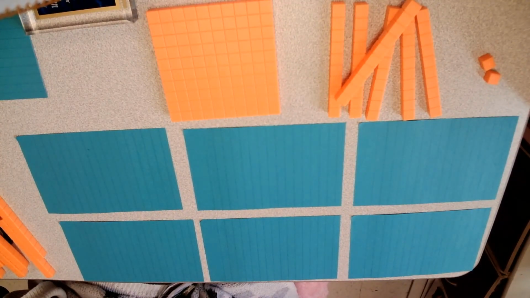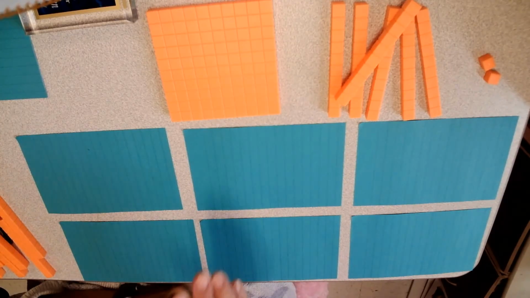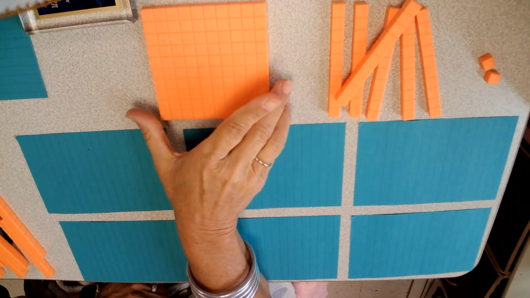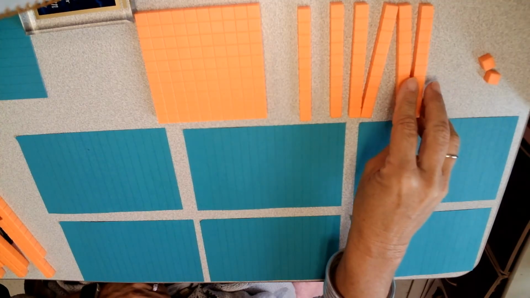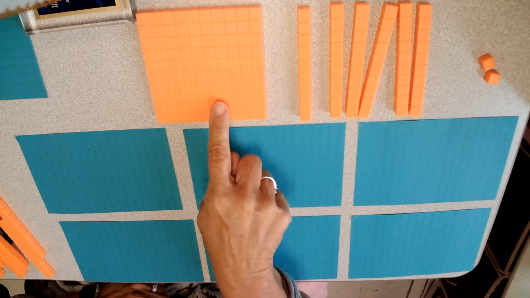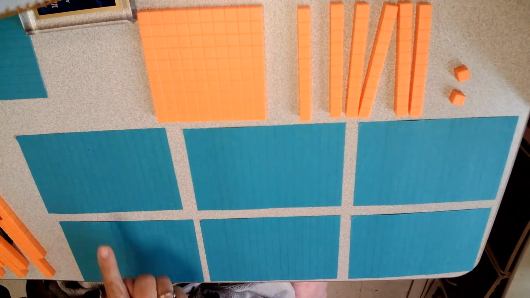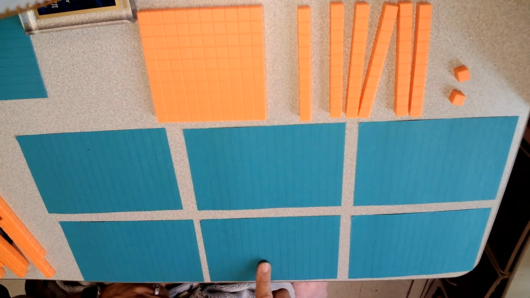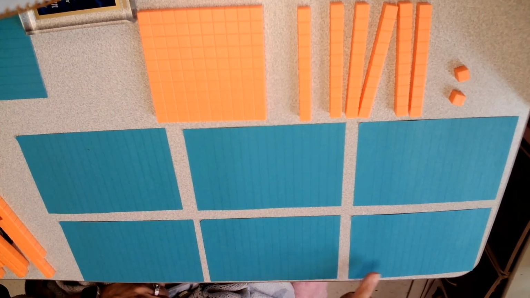All right, today I'm going to show you 3 strategies for division with the problem 162 divided by 6. You can see my first one is called the partition or fair sharing method. I have used the base 10 blocks to show that I have 162, and I have used these pads here to divide my group into 6 sections.